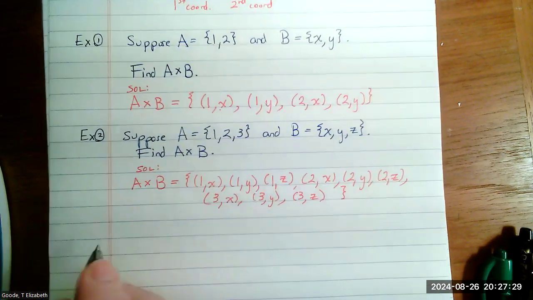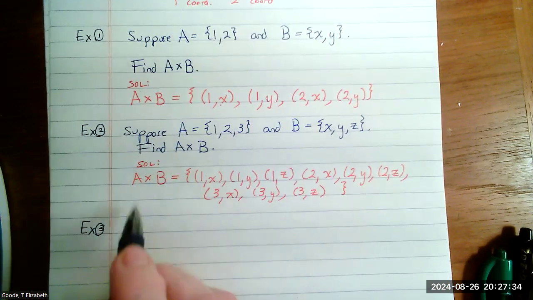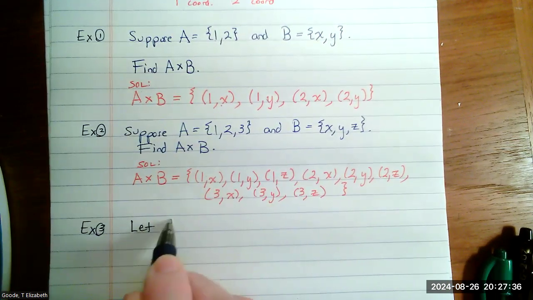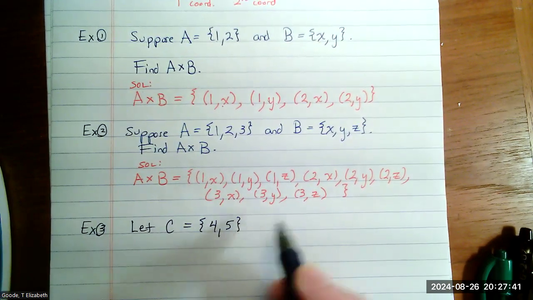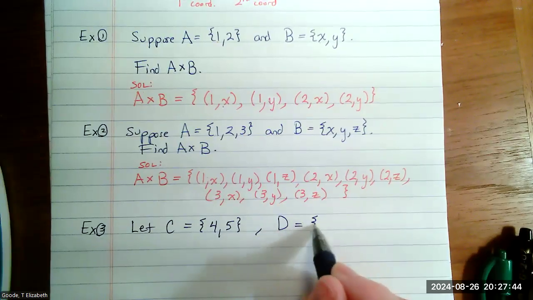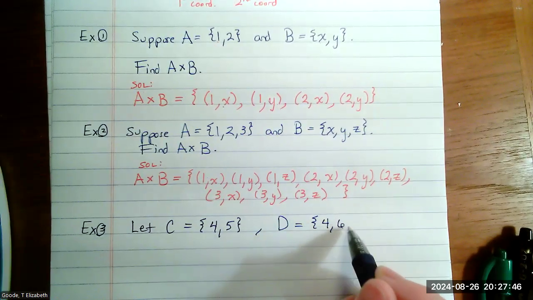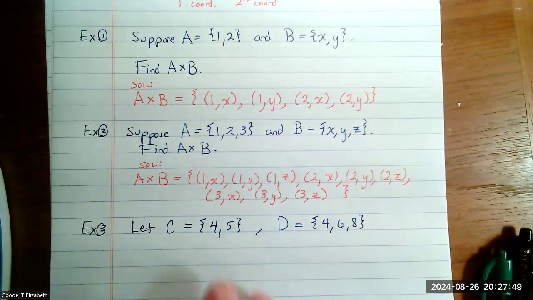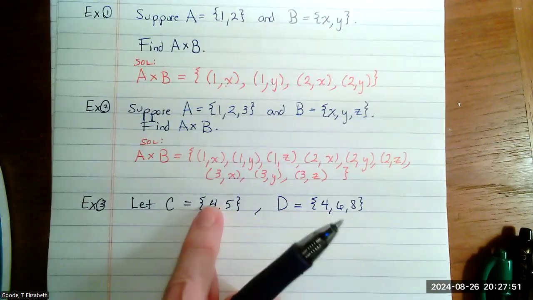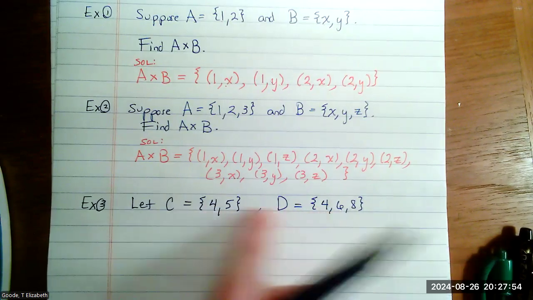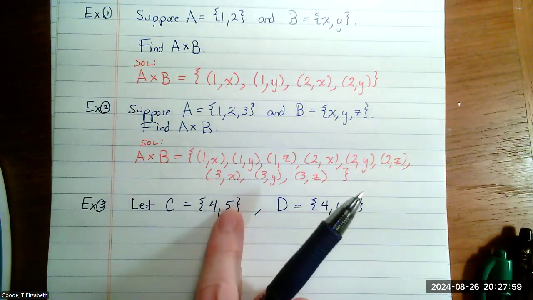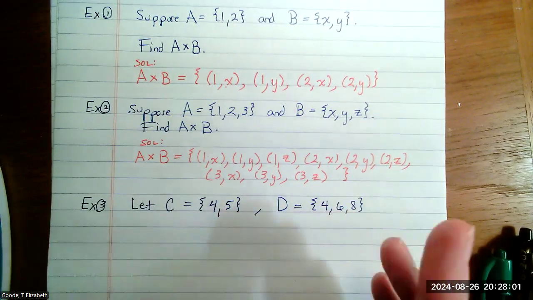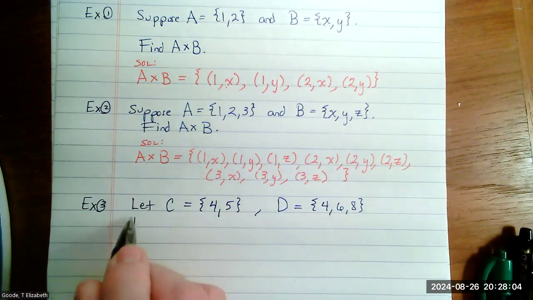So again, we don't have to have the same number of elements in A and B. In fact, let's let C be the set containing 4 and 5, and let's let D be the set containing 4, 6, and 8. It's okay for these elements to be in both sets. We could make C a subset of D even. Here it's not, of course, because 5 is in C and it's not in D, but we could do. Anyhow, let's find C cross D.